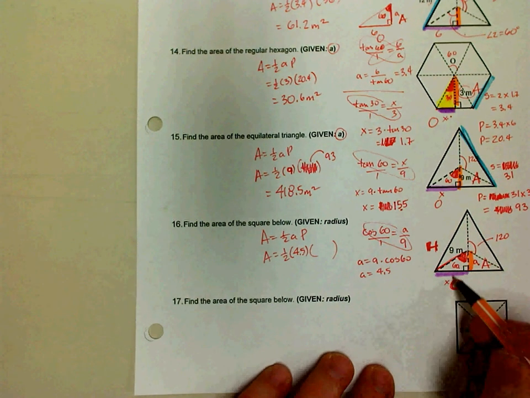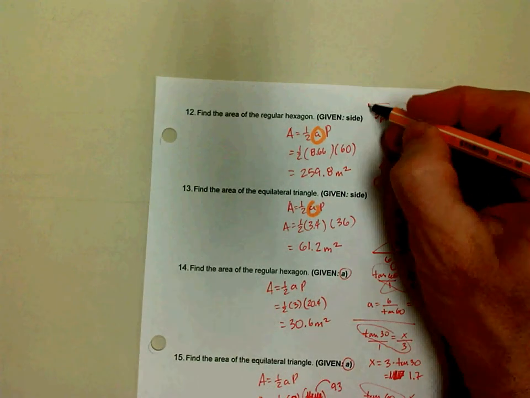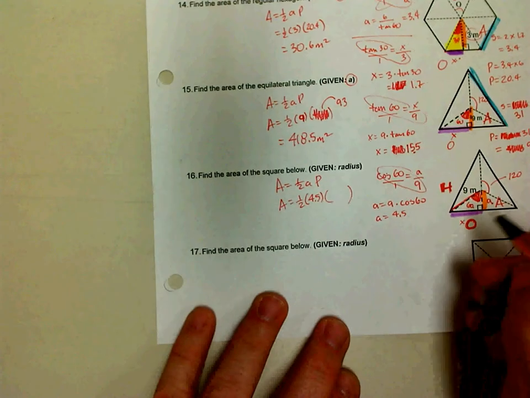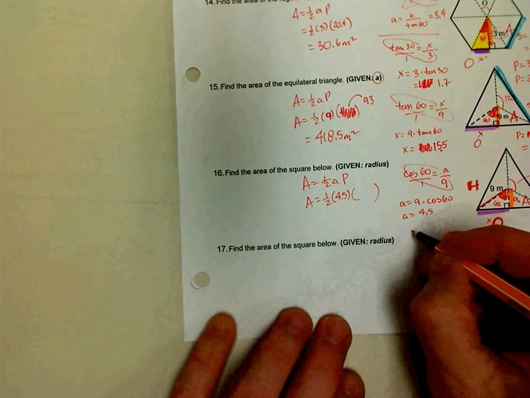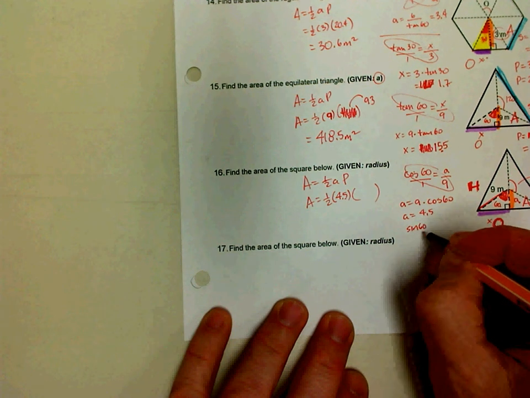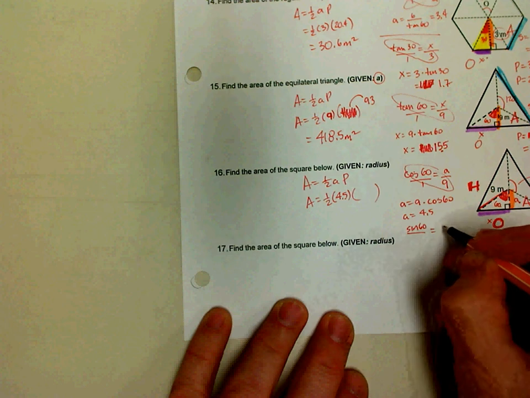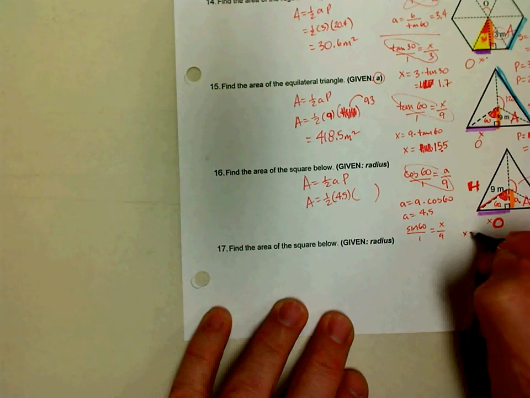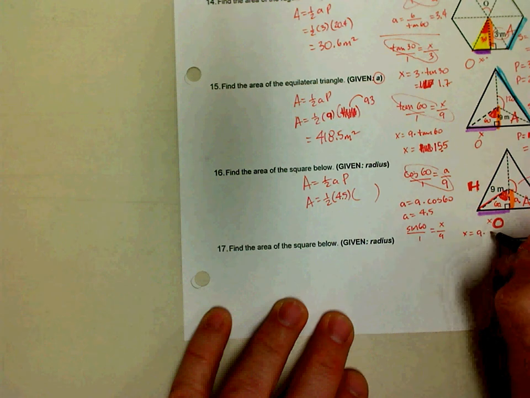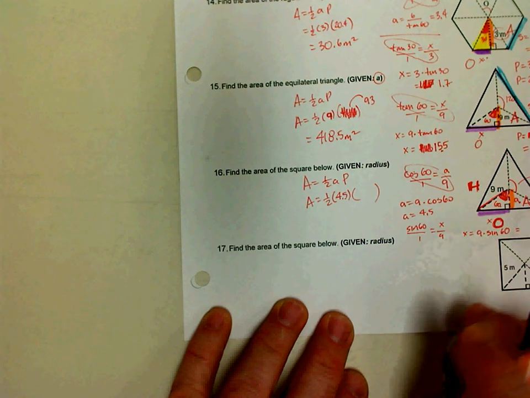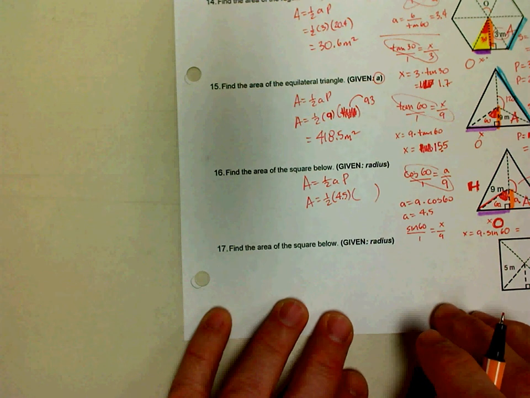So let's write our proportion here. This is going to be the sine of 60 degrees equals opposite x over the hypotenuse 9. So x is going to be 9 times, not the cosine, not the tangent, but the sine of 60 degrees. 9 times the sine of 60 degrees will give us 7.8.